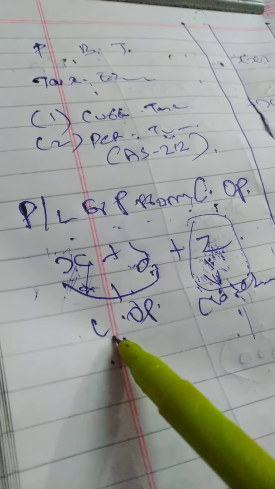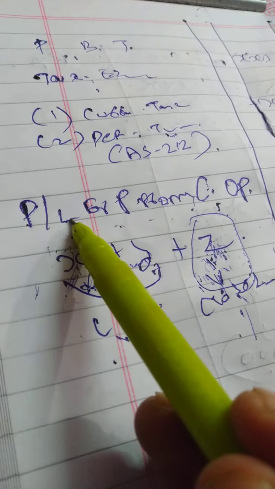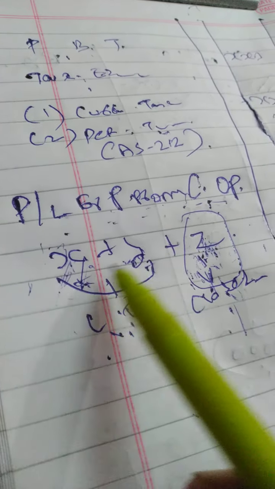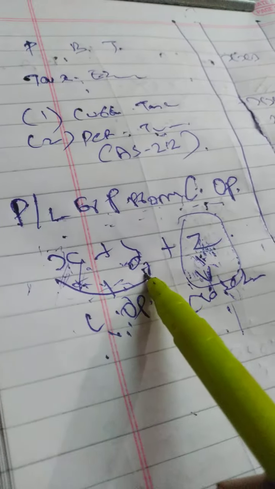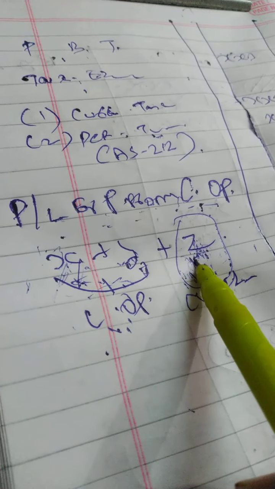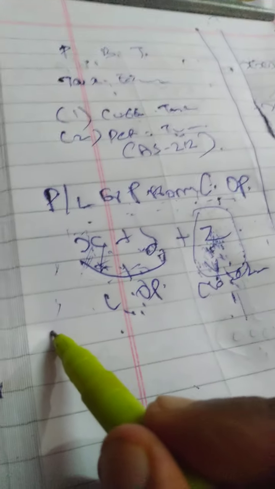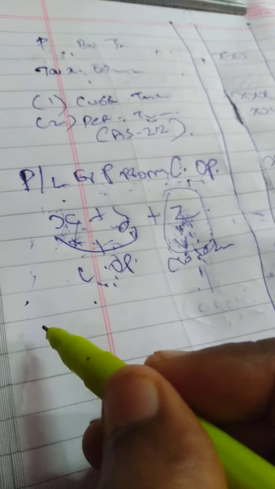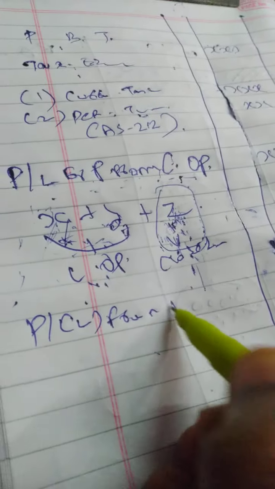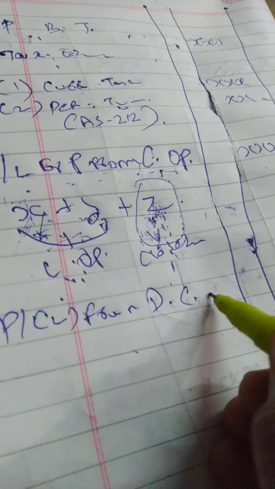So X plus Y, I got some profit, that I am writing here. Profit and loss generated from continuing operation, because X plus Y I am doing operations correctly, but Z I closed down already. Still I am able to generate a little bit of income from that. That little bit of income I have to write separately. Profit and loss from discontinuing operation.